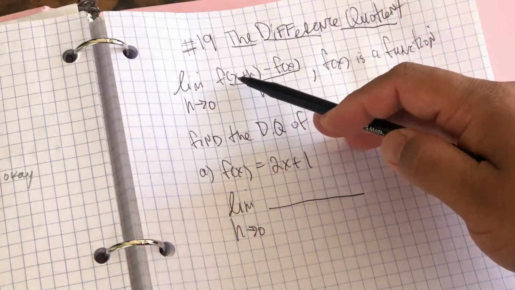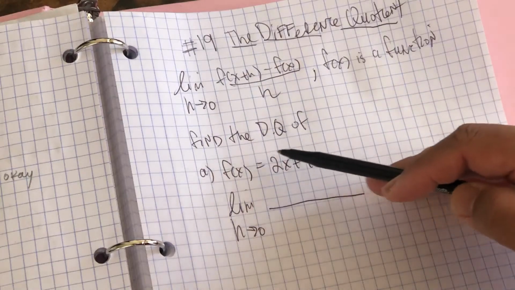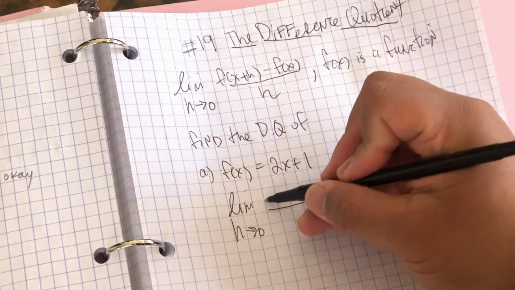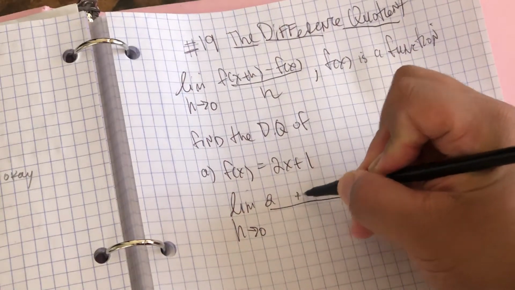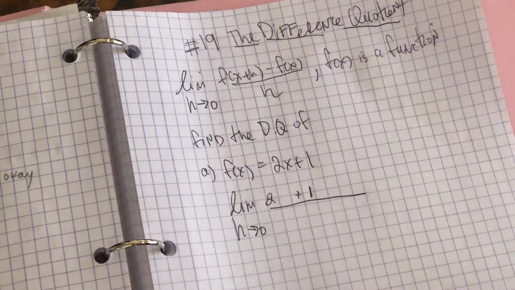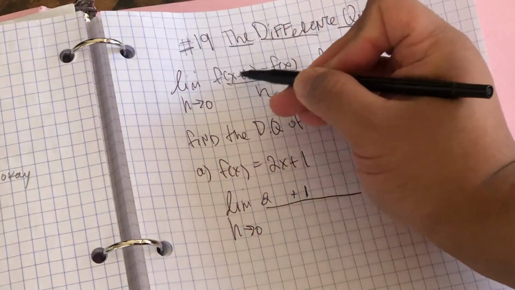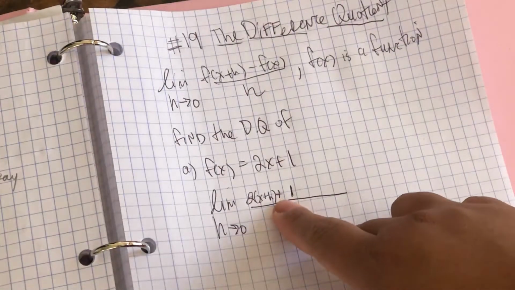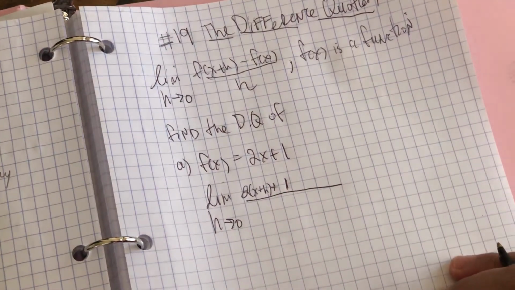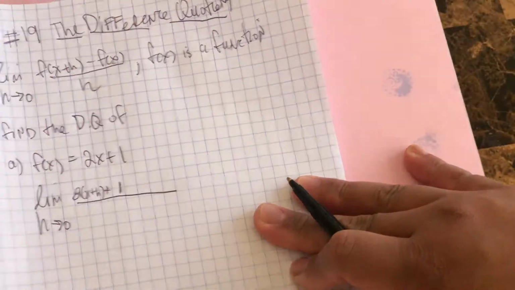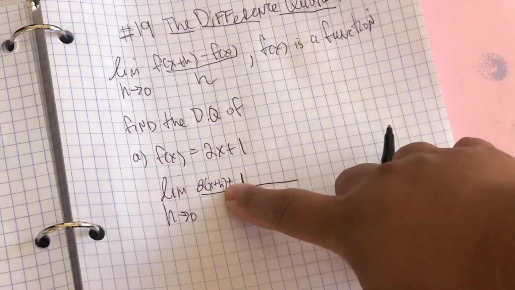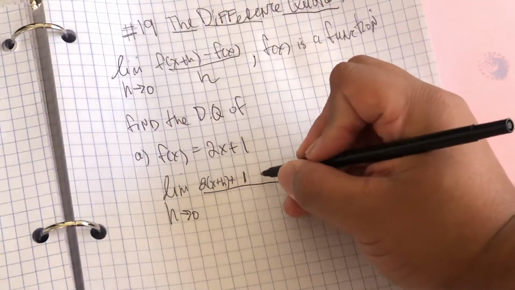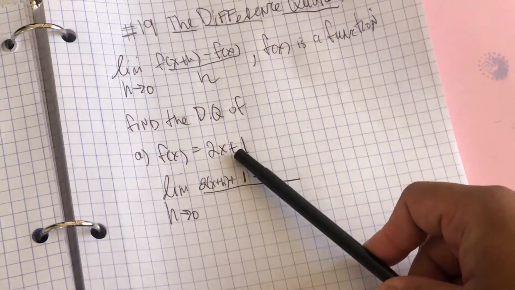Okay, so this is f of x plus h, and this is f of x. So what I'm going to write here is not 2x plus 1, but what's going to replace the x? That's right. Instead of x, it's x plus h. Note the parentheses right here. So again, it is 2x plus 1, but instead of x, it's 2 times x plus h, plus 1. And then this is going to be minus f of x, which is 2x plus 1.